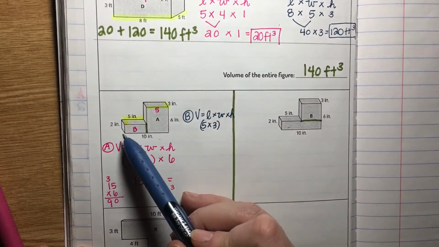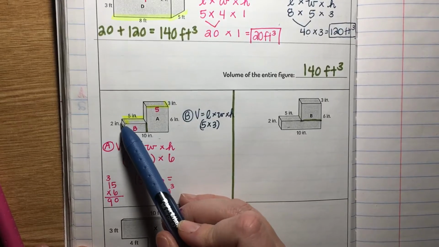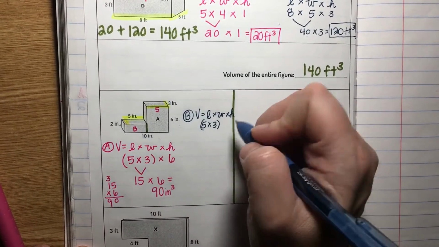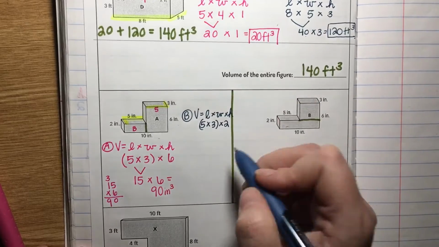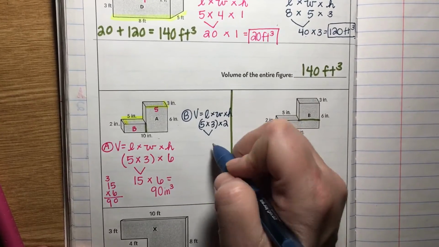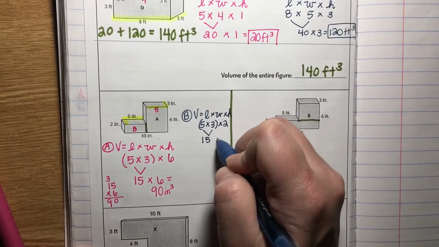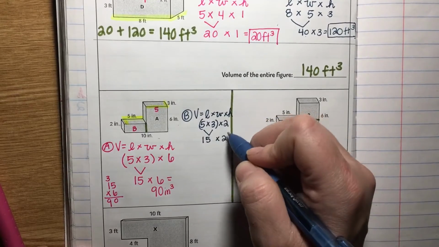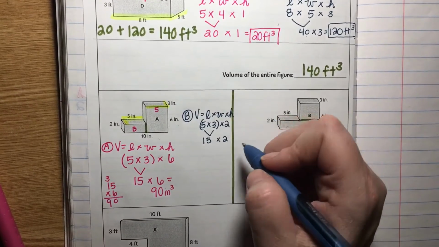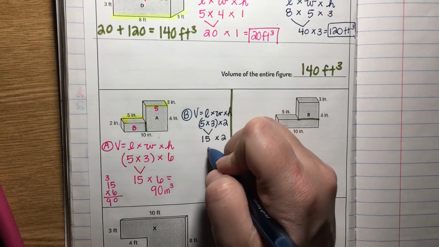Now I'm looking for the height of this figure. That 2 right there tells me how tall this shape is. So when I saw these two, 5 times 3 is 15. And then add your height to it. So 15 times 2 gives us 30.